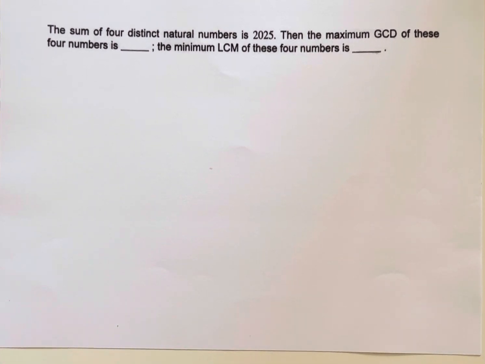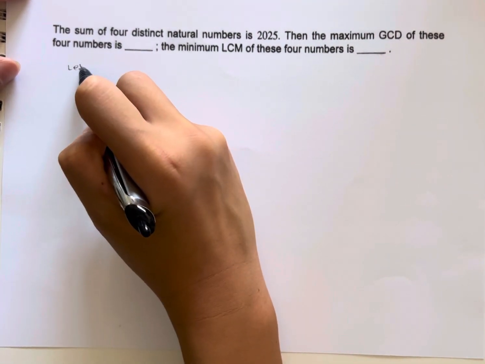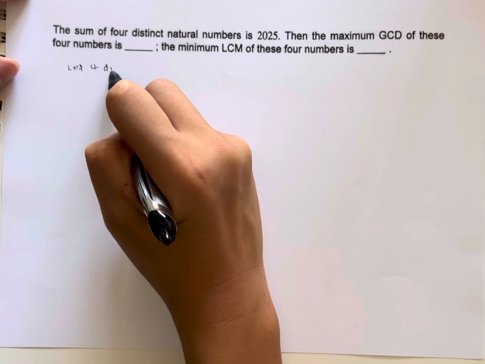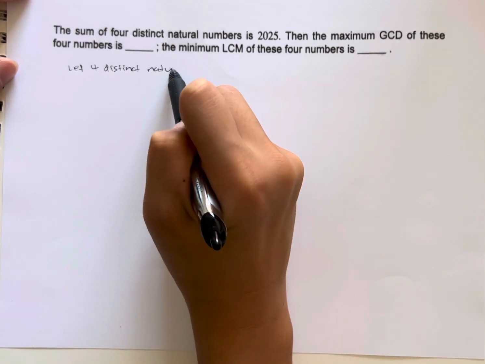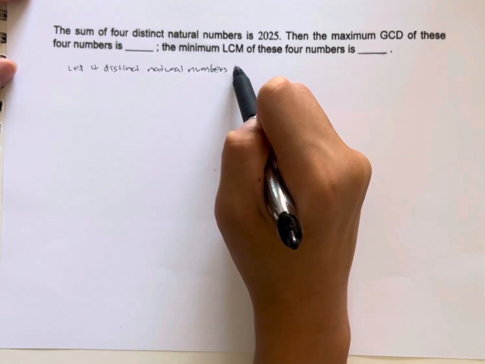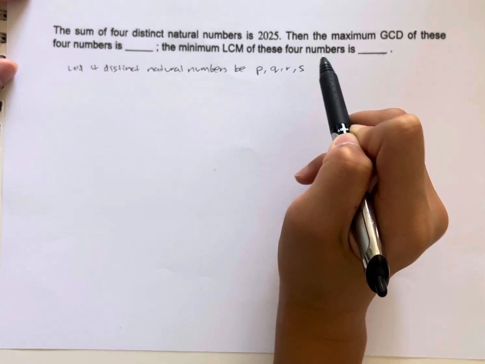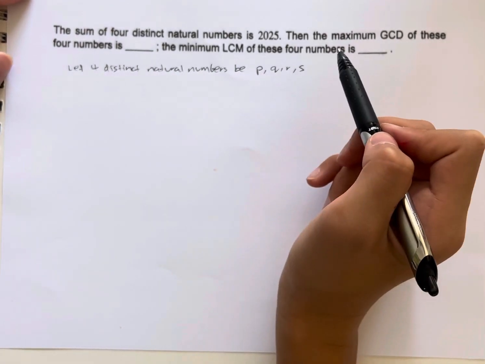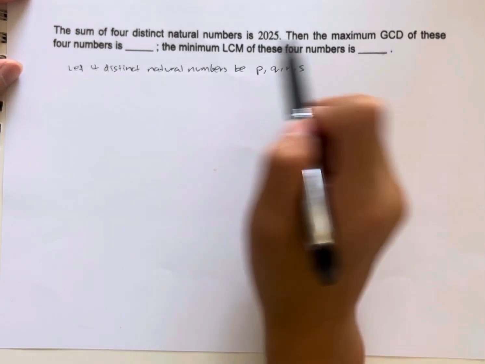So we have 4 distinct natural numbers. Let the 4 distinct natural numbers be P, Q, R, S. So their sum will be 2025.